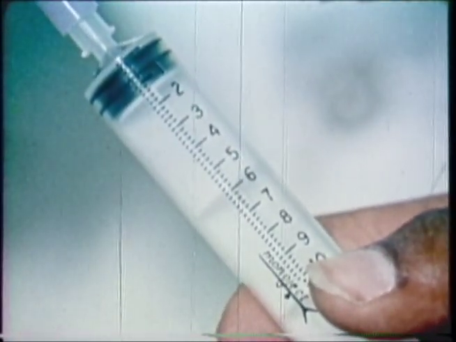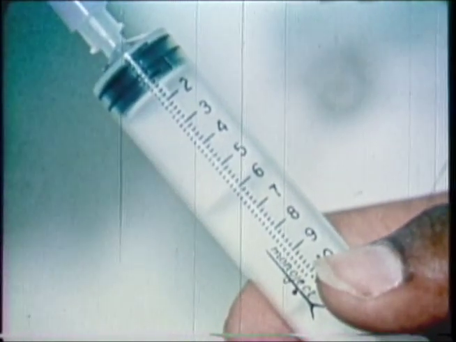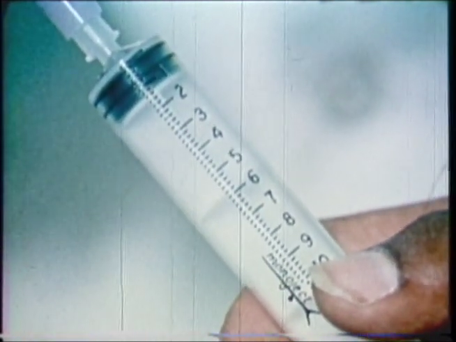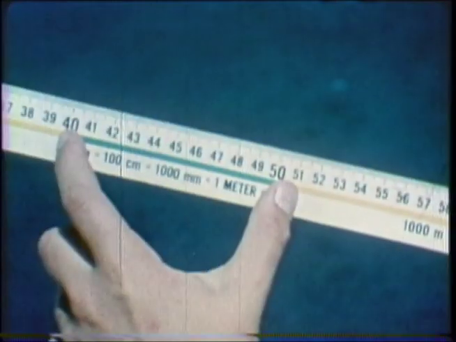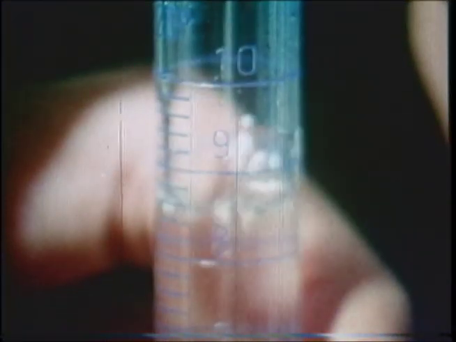This syringe holds 10 milliliters. Metric measures of volume and length are related. That's important for science, and it's practical. 1 milliliter contains the volume of a cube, 1 centimeter in length. Watch, these drawings will explain.